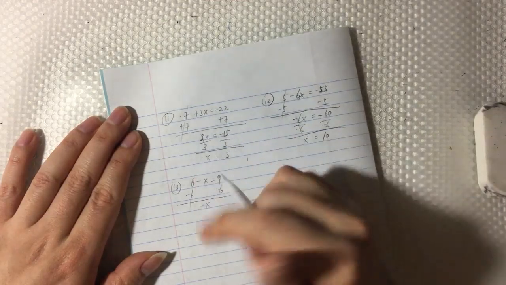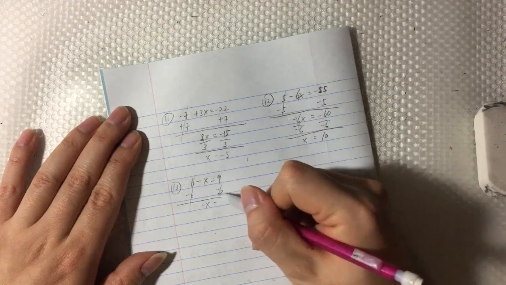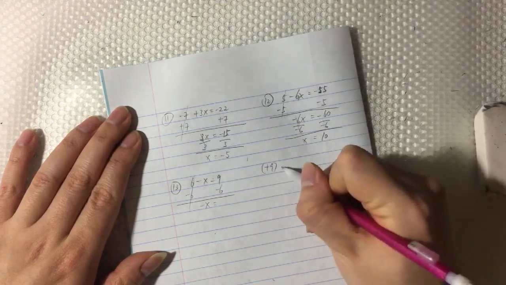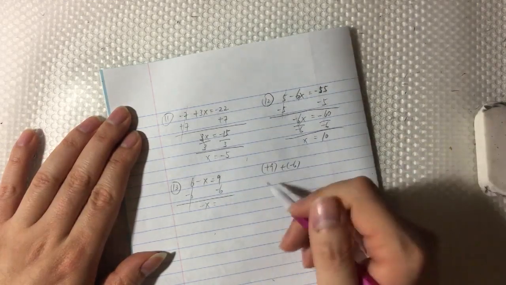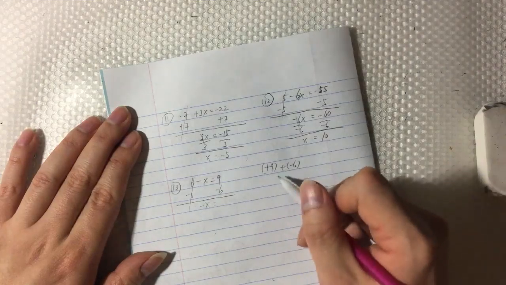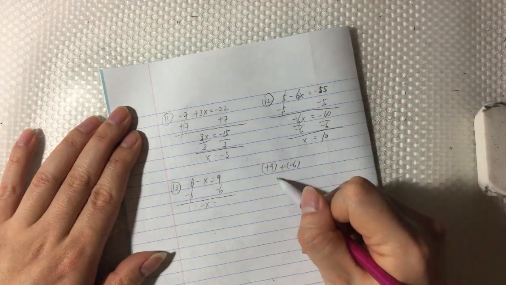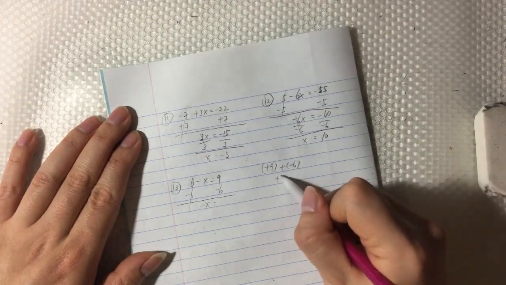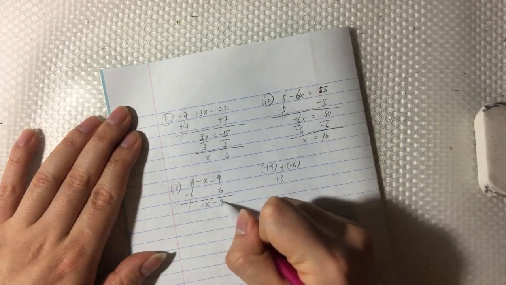On the right side, 9 minus 6, positive 9 plus negative 6. When adding two numbers with different sign, keep the sign from the number with larger magnitude. 9 has larger magnitude, so I keep positive sign. Subtract the magnitude. 9 minus 6 is 3.